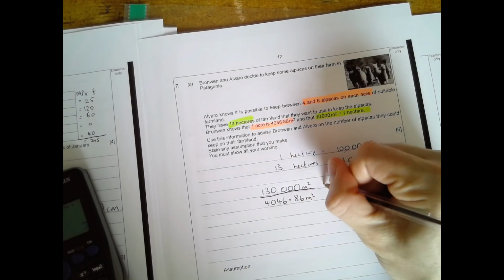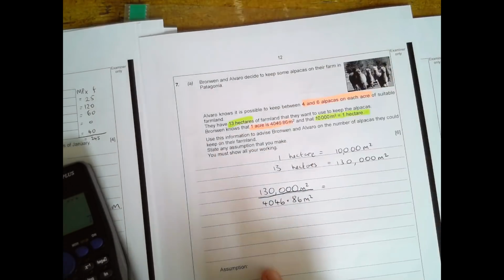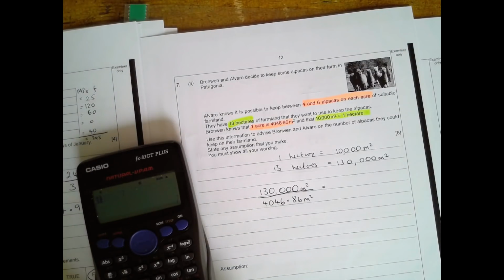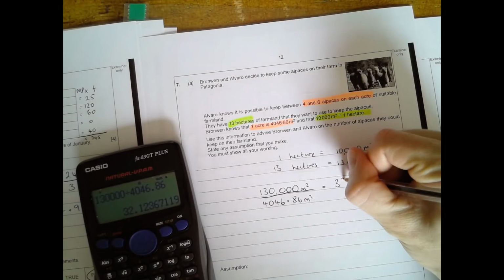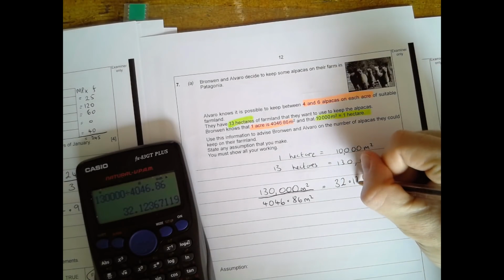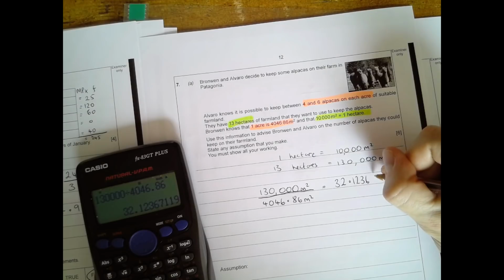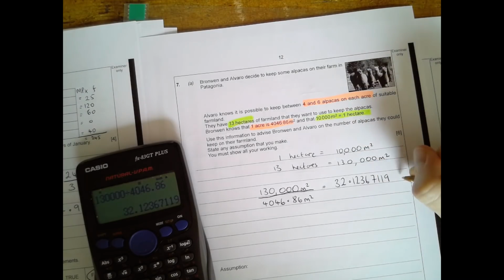Now if we divide that by the metres squared there, it's going to tell us an answer of acres. So 130,000 divided by 4,046.86 comes to 32.12367119 acres.